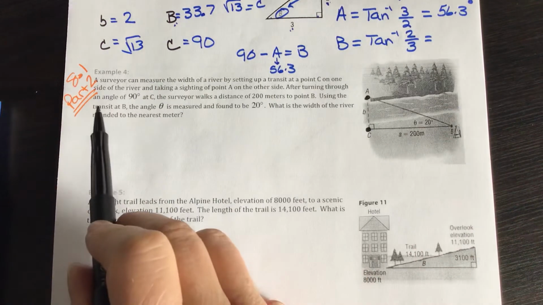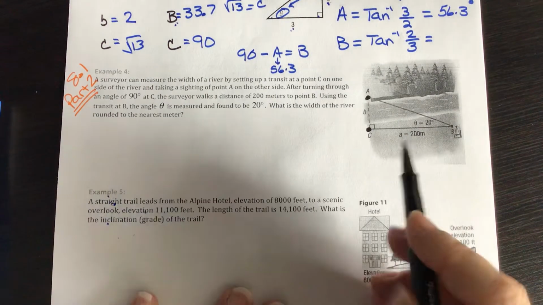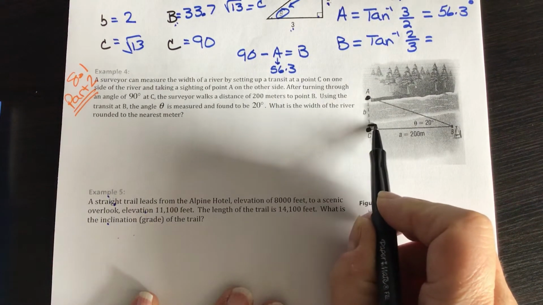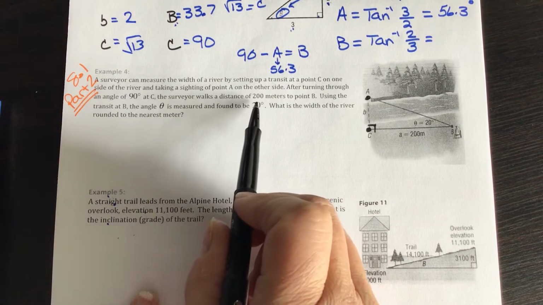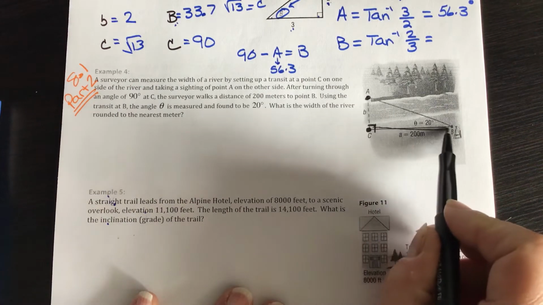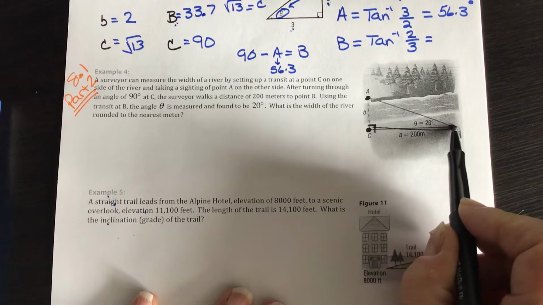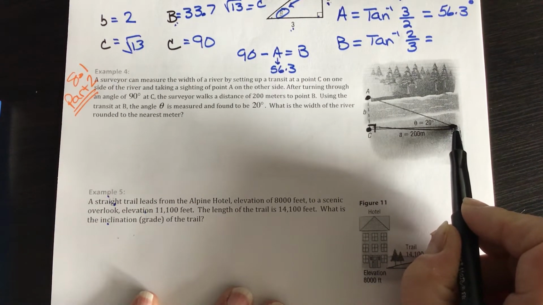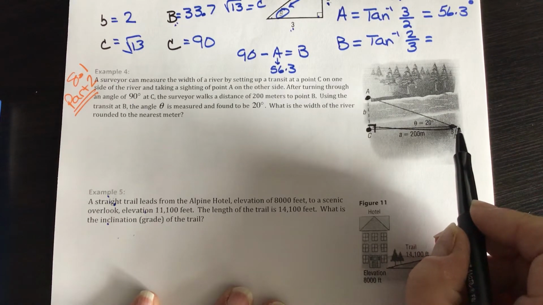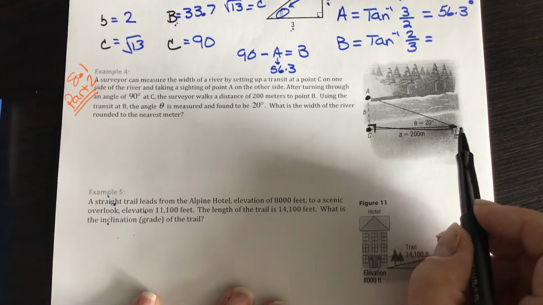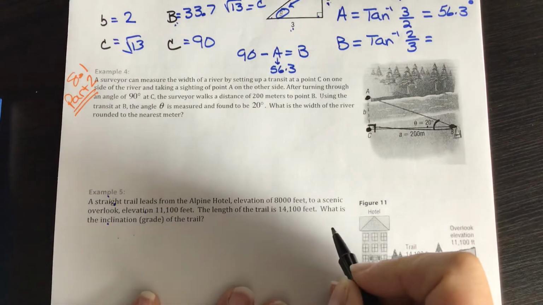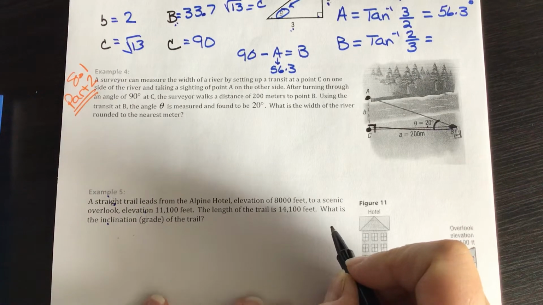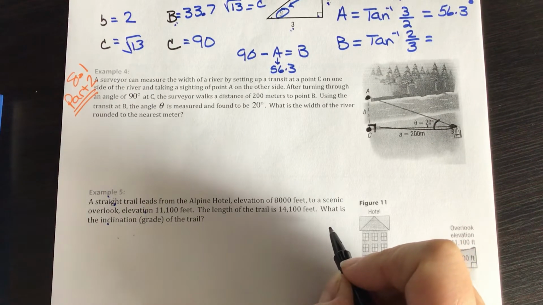After turning through an angle of 90 degrees, so here's our right angle, the surveyor walks a distance of 200 meters to this point right here. Using the transit at point B, the angle is measured and found to be 20 degrees. So this angle right here is 20 degrees. What is the width of the river rounded to the nearest meter?